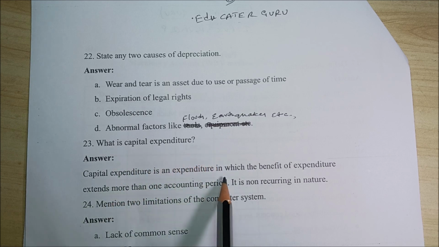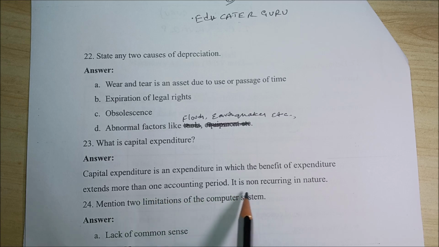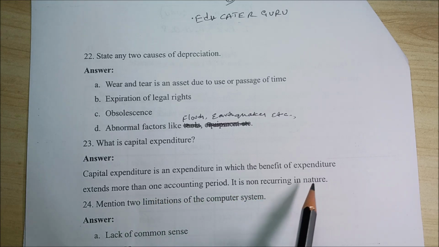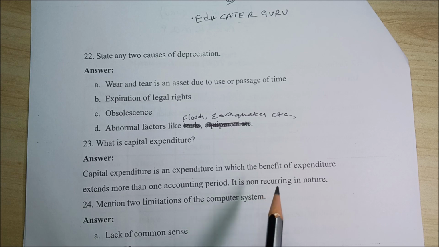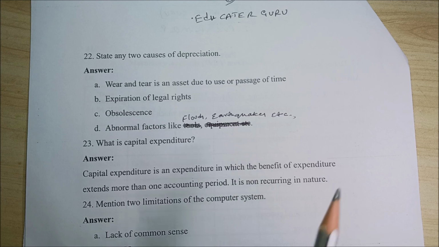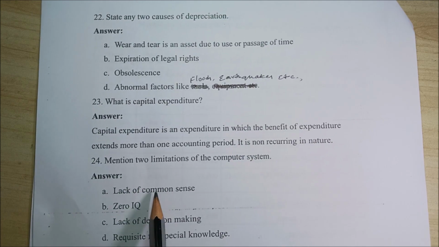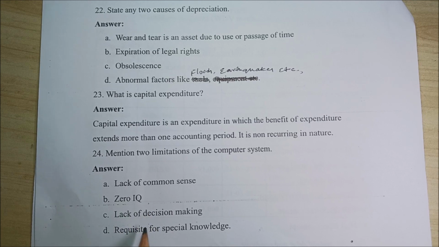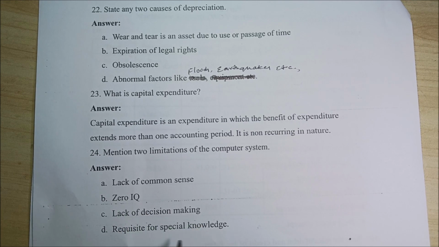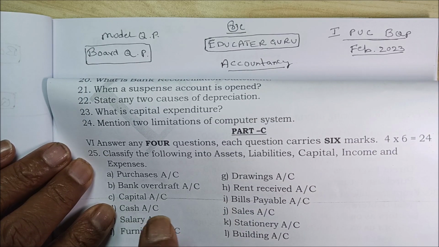Capital expenditure is expenditure in which the benefit of expenditure extends to more than one accounting period. It is non-recurring in nature. Anything you buy for long term is called a capital expenditure. If you buy a TV, it is capital expenditure, but when you pay the current bill, it is a revenue expenditure. Mention two limitations of computer system: lack of common sense, zero IQ, lack of decision making, requisite for special knowledge.